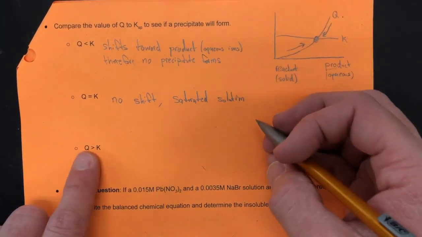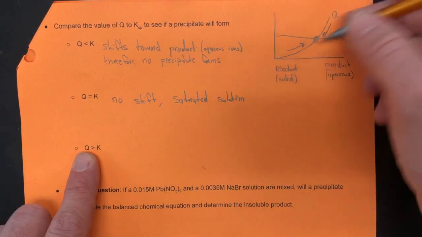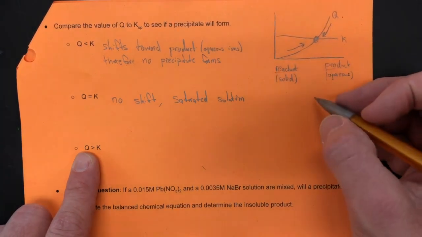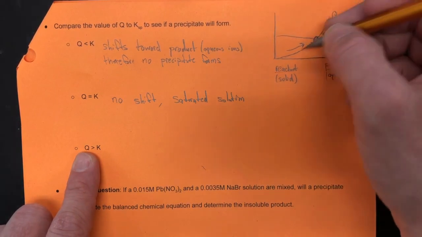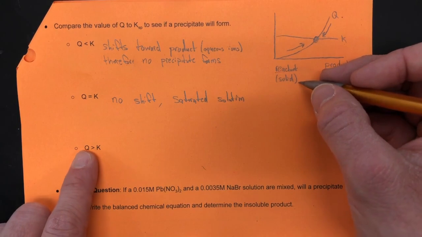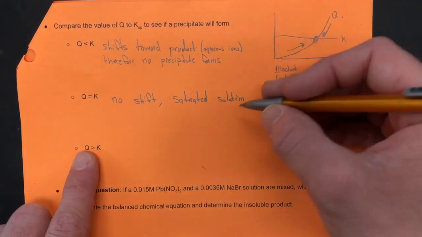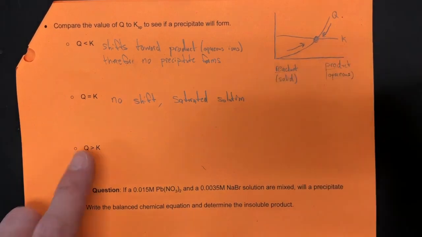Now, if Q is greater than K, that means that we're shifting back towards the reactant. And remember, the reactant, those are the solid. So that would mean that those ions that are in solution are going to come out of solution and form that solid reactant.